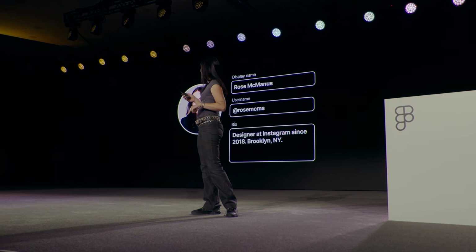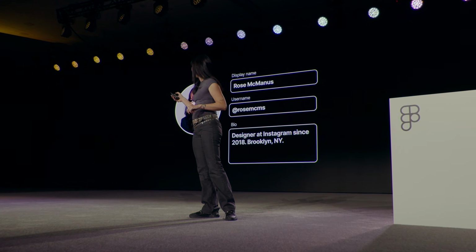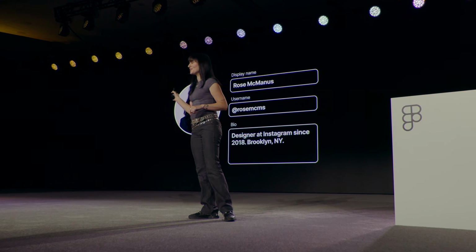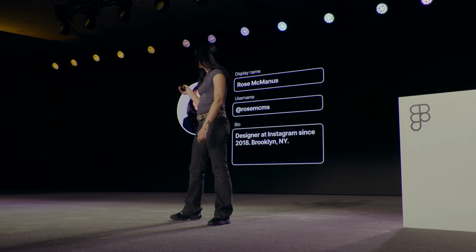They had us at the Figma office on Monday to take new headshots, and this one's kind of outdated, so I'm actually just going to update it with the new one, because I think they did a really, really good job. And she's going to come with us today.